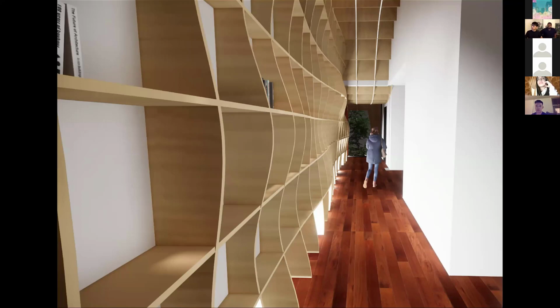I also appreciate how the scale of both columns that you did works very well in terms of understanding structurally. You can perceive it as comfortable enough that it's supporting that ceiling on top of you. So I think that's a very good sense of scale that you presented there.